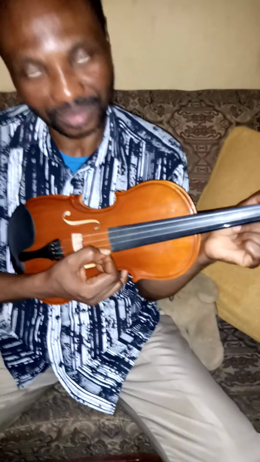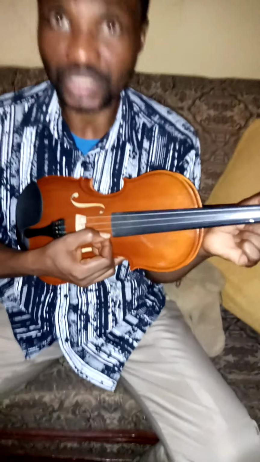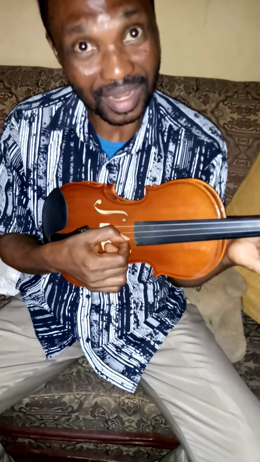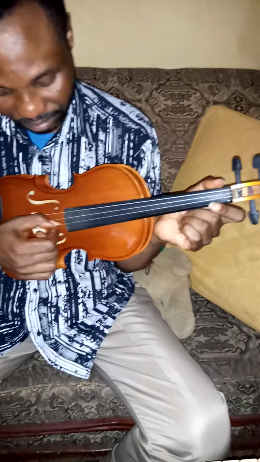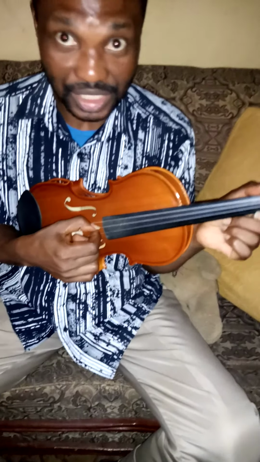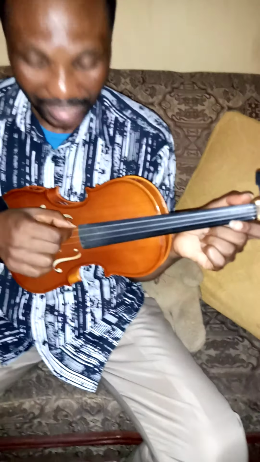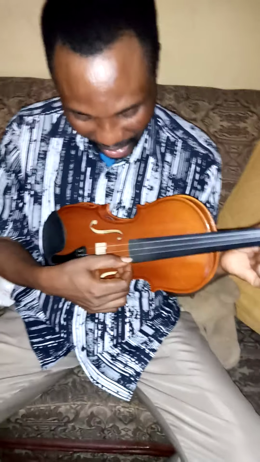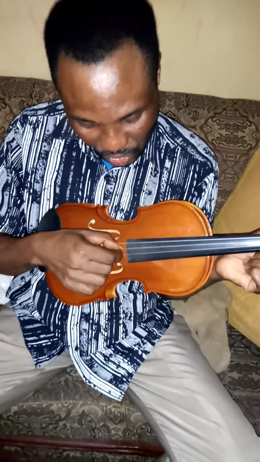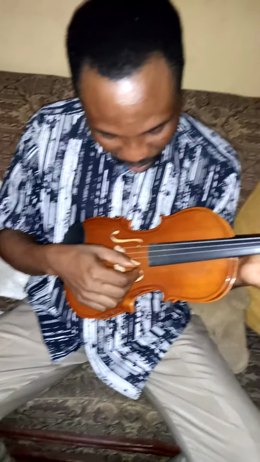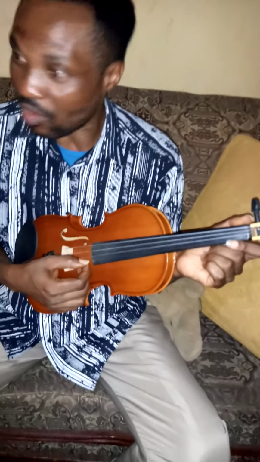String 1 is called string E. Don't forget, it's called what? E. Then string 2 is string A, letter A. Don't forget. And string 3 is D, D for Daniel. And then we have the last string up here, that is string G. Don't forget, we have E, A, D, and G. An assignment for you: I want you to make a word from each letter, or from each string.